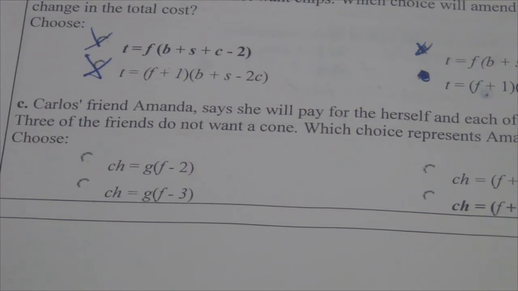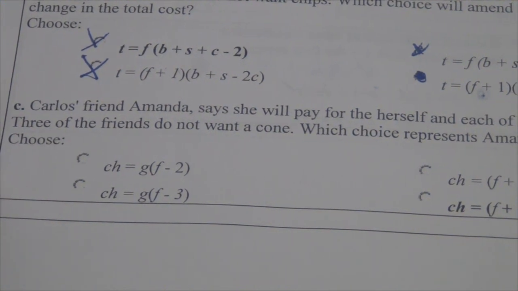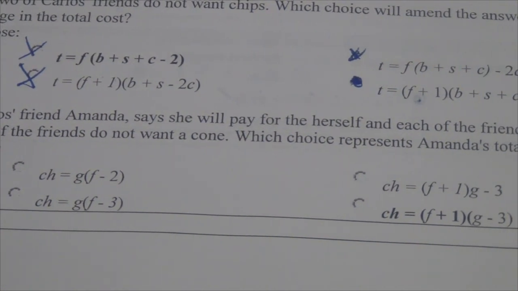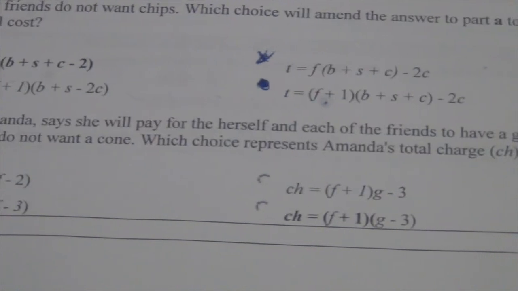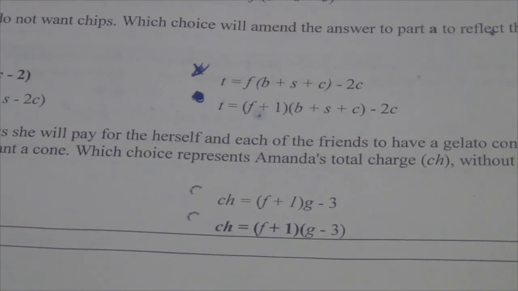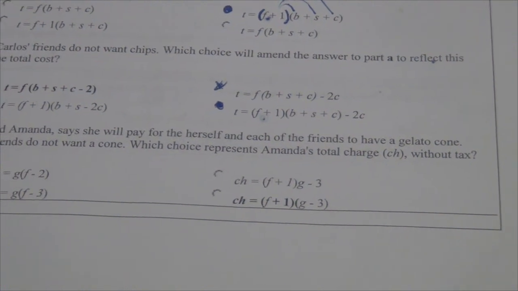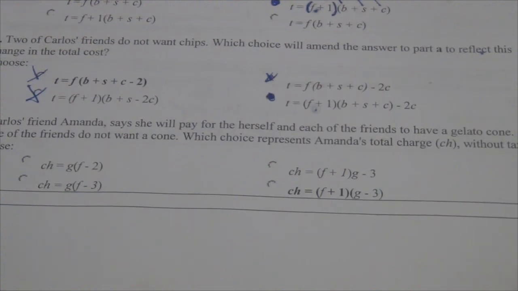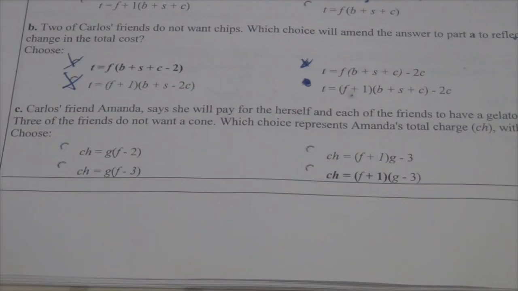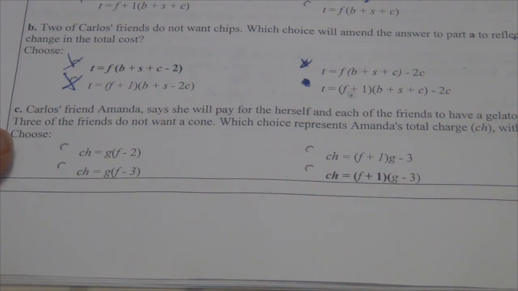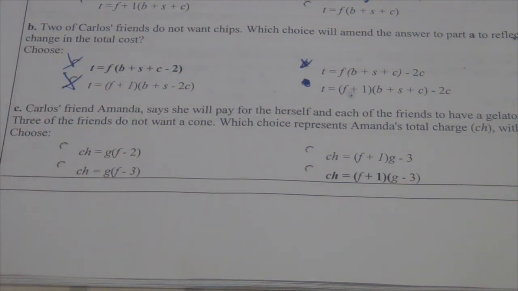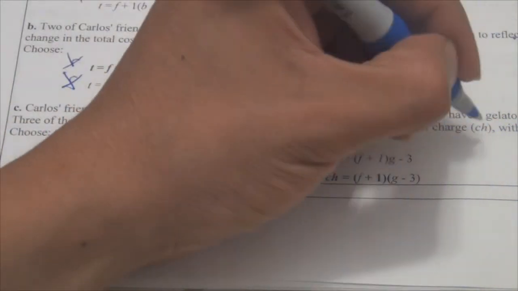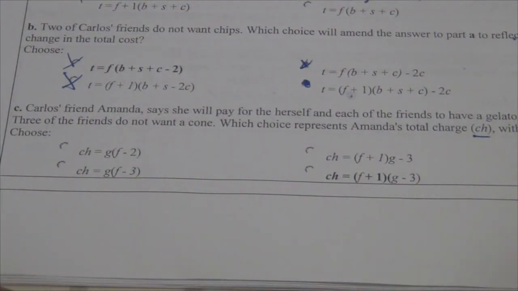Okay, here we go. Carlos' friend Amanda says that she will pay for herself and each of the friends to have a gelato cone. Make this smaller. Okay. So she will pay for herself and each of her friends to have a gelato cone. Then it says 3 of the friends do not want a cone. Okay. Which choice represents Amanda's total charge? So that's what she's gonna pay without tax.